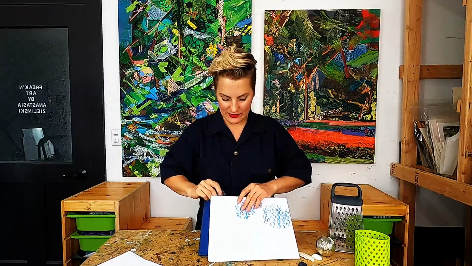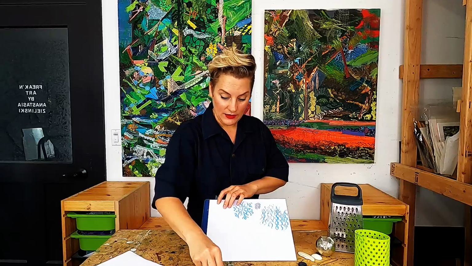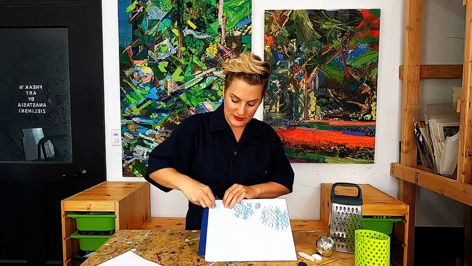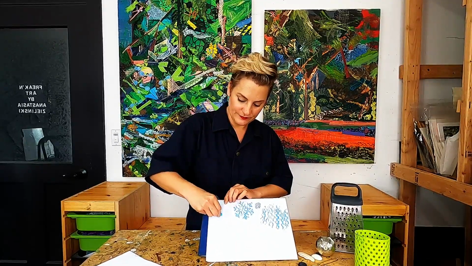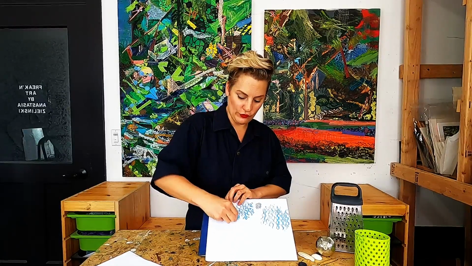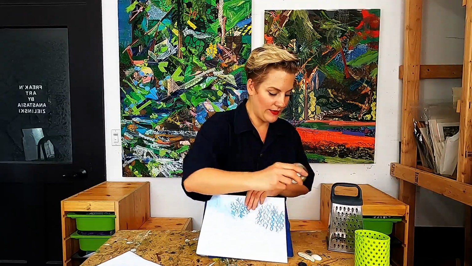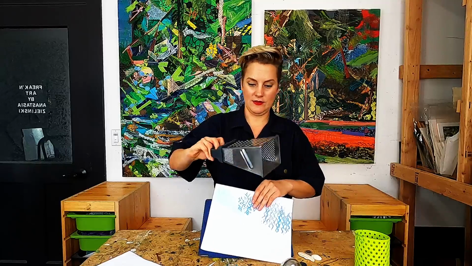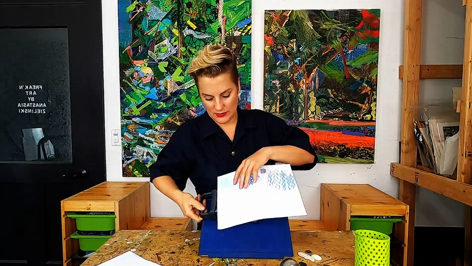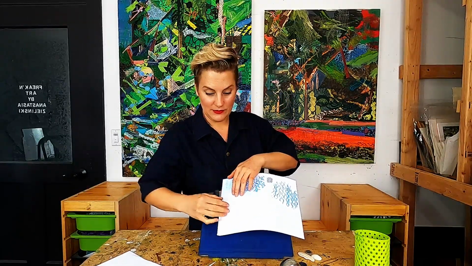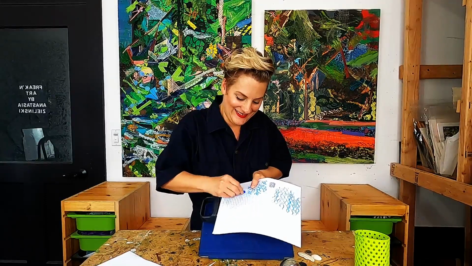I'm going to try this little piece of mesh I have and see what that does. And use your different colors and see what they look like. And you can overlap the textures and see if you like that. We're really just getting an idea of what the textures we grabbed look like. So, let's get the dark blue here. Oh, I like that.